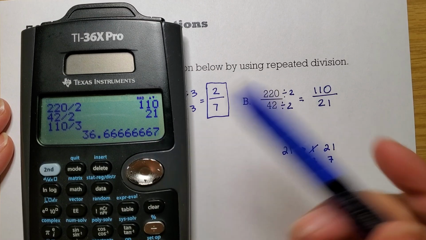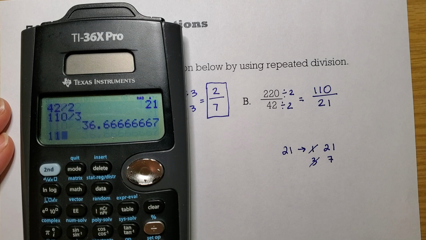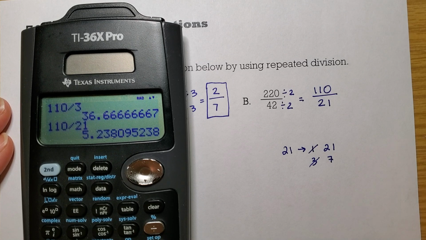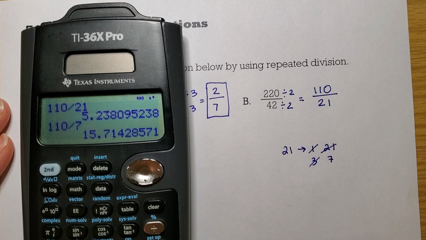And nice terrible decimal. So I know that won't work. Let's try 110 divided by 21. Nope, that one won't work. So our last hope, if we're going to simplify, is to use 7.